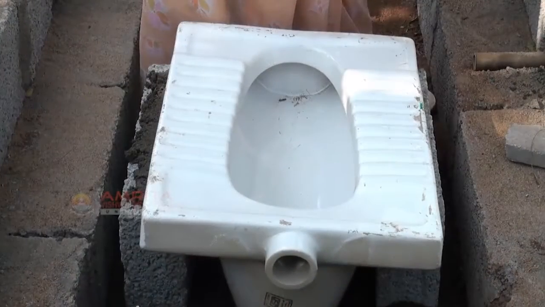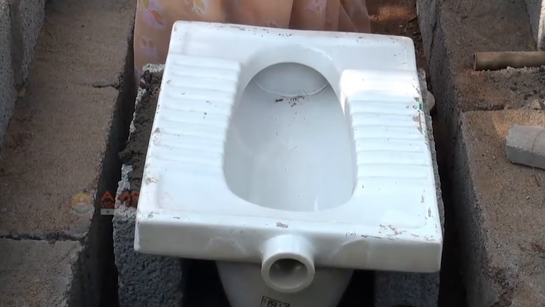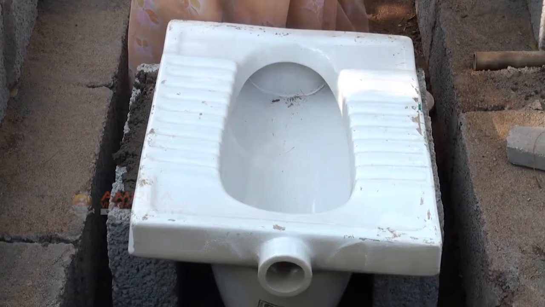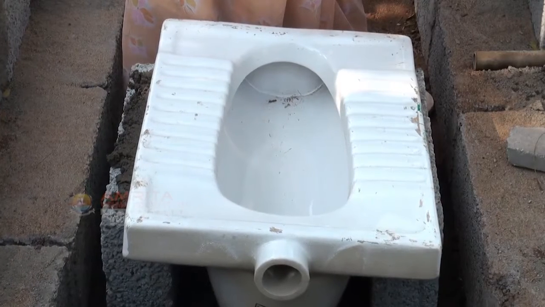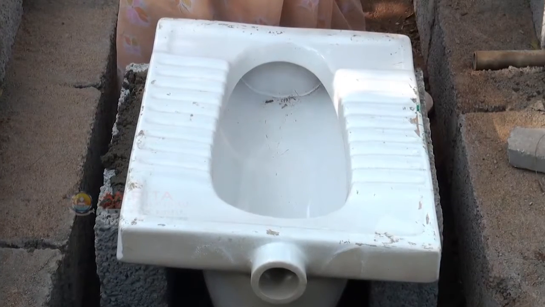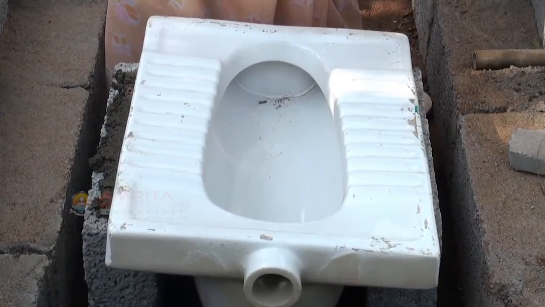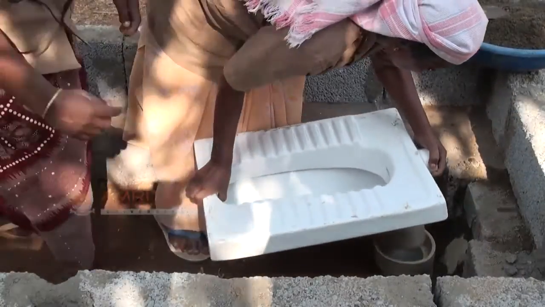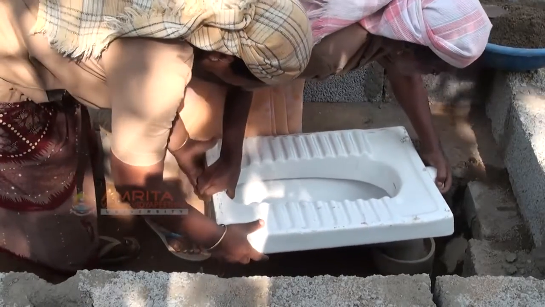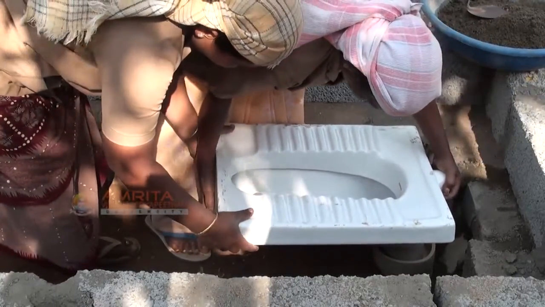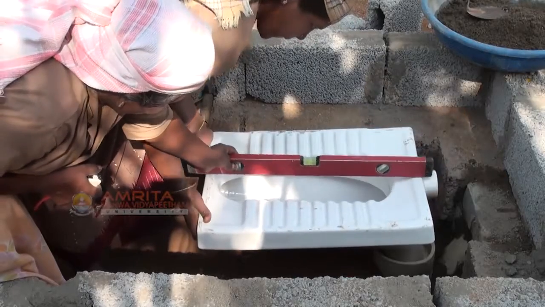We will now see how to position the toilet pan. This should be carried out only on the next day. This is to ensure that the P-trap gets firmly fixed on the ground before placing the toilet pan on it. Place the toilet pan on top of the P-trap. Hold and level the toilet pan using spirit level.